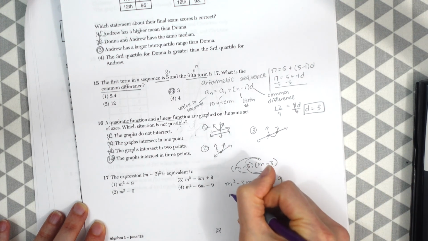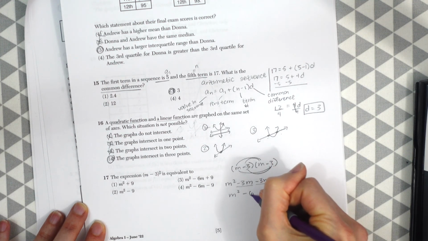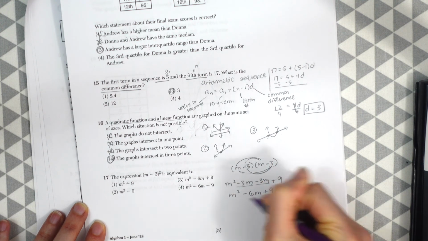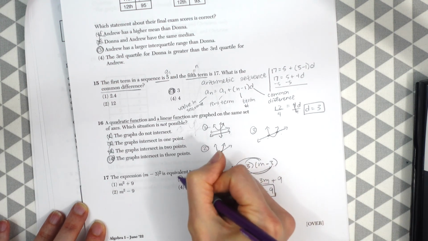When we combine like terms, we'll just get n squared minus 6n plus 9, which is choice 3.